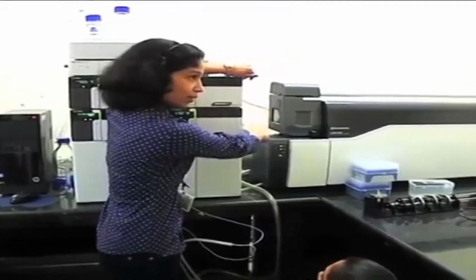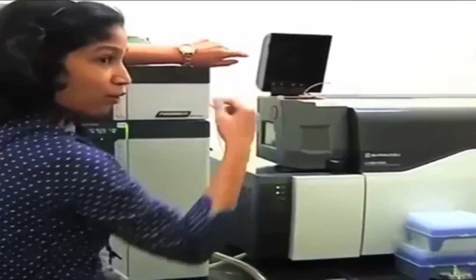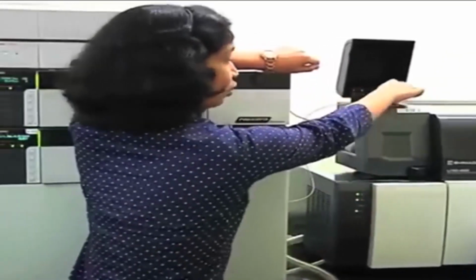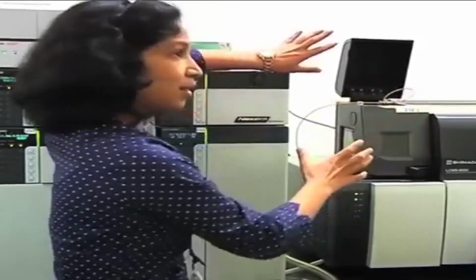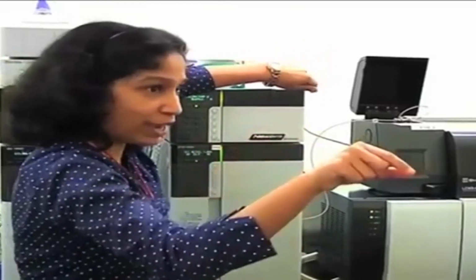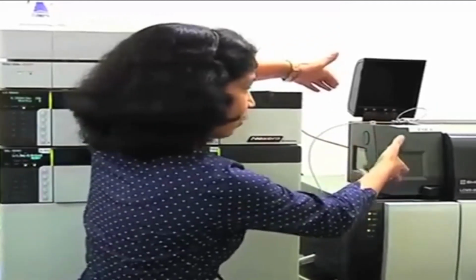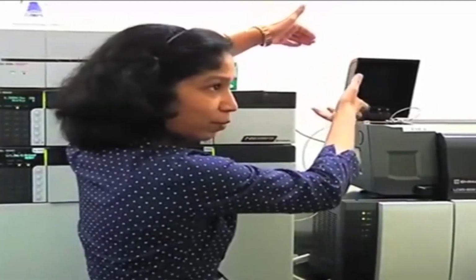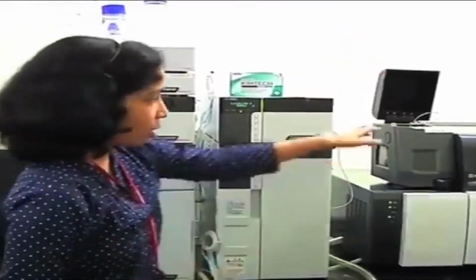From the column outlet, your mobile phase along with your analyte is passing through this capillary. Now this ESI is a wireless ESI, so you will not see any voltage wire or nebulizing gas attachment. Nothing will be seen. You can just remove the probe and directly put the probe in, so you don't have to adjust or put in any wires. All these are made as internal connections.